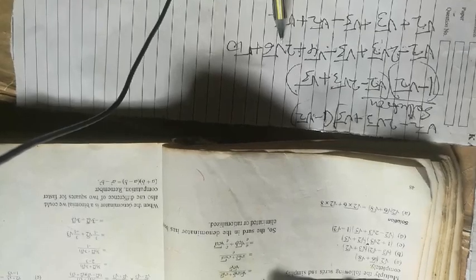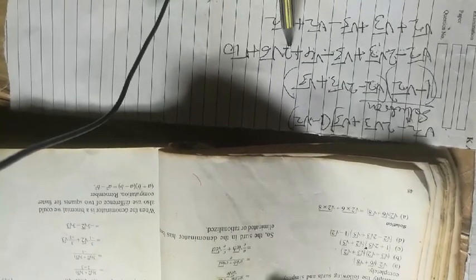Root 12 because we are going to add 2. There is root 2 somewhere. Root 2 plus root 10. We have root 12.